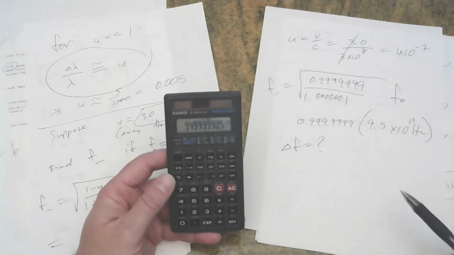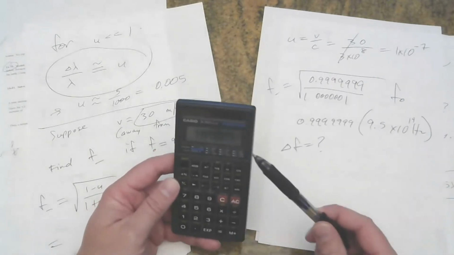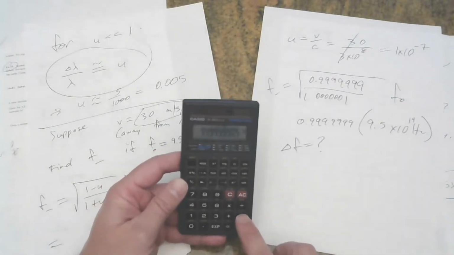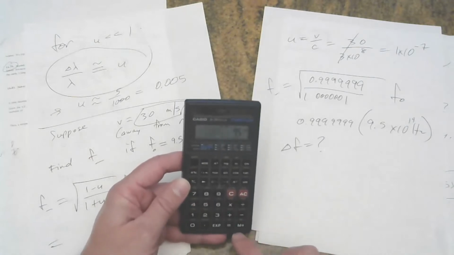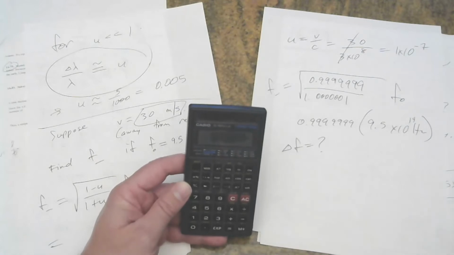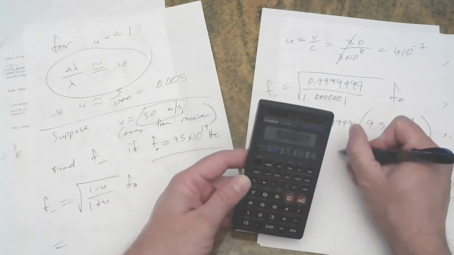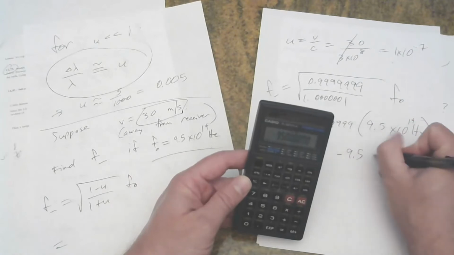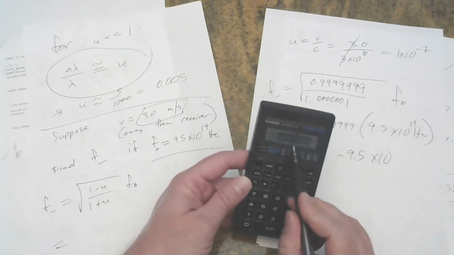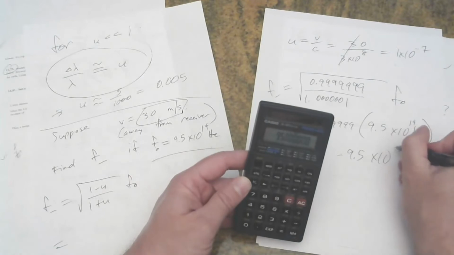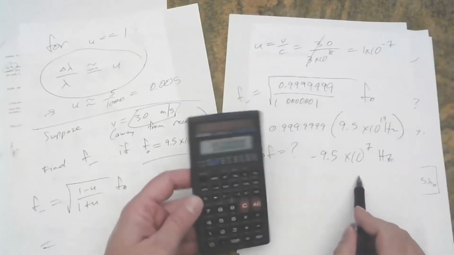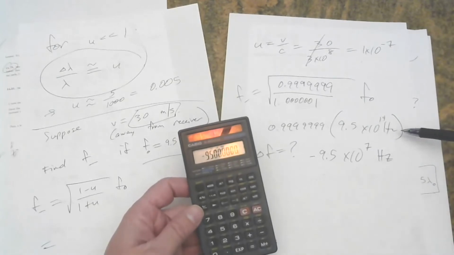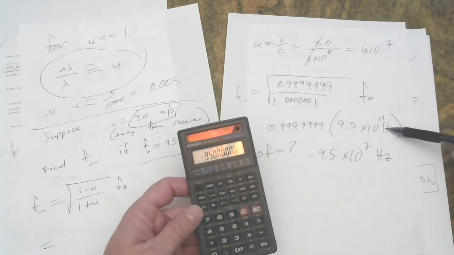So if I was asking for the change in frequency, if that's what the problem was asking for, I would have to take the new frequency and subtract the old frequency. Well, I just found the new frequency, so now I can subtract 9.5 times 10 to the 14th, and I get negative 9.5 times 10 to the 7th hertz, which sounds like a huge number. But compared to the original frequency, it's still very small, right? The shift in frequency in relative terms is still very small.